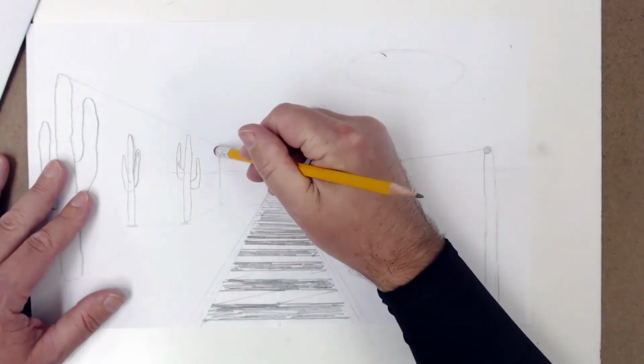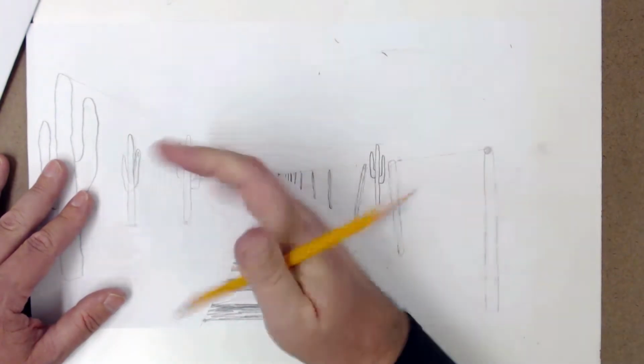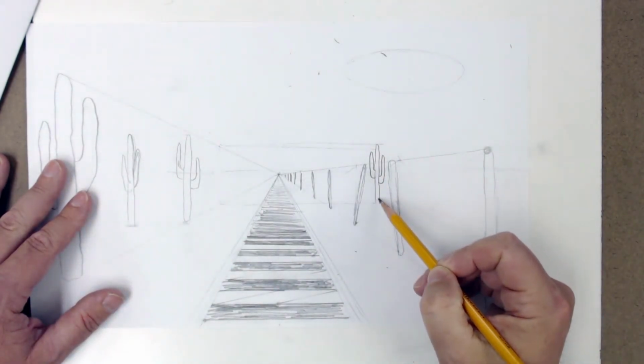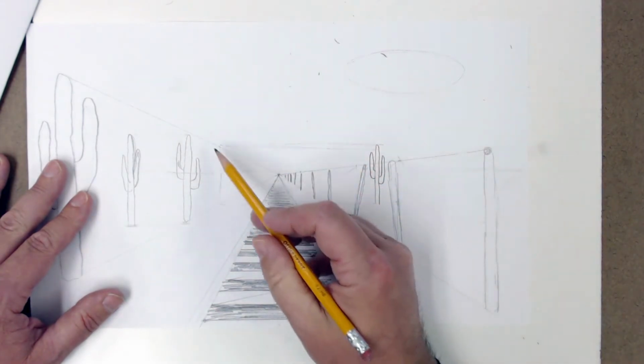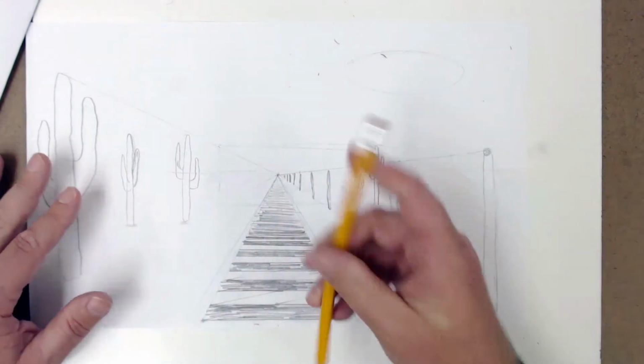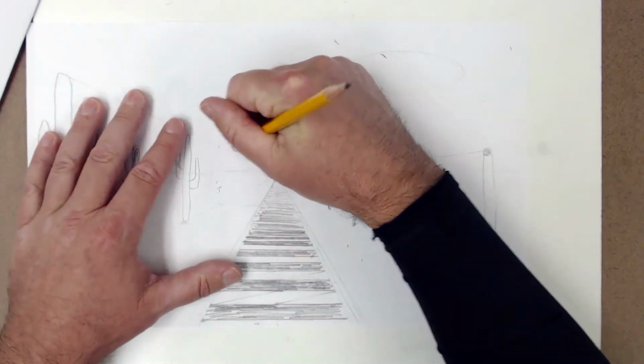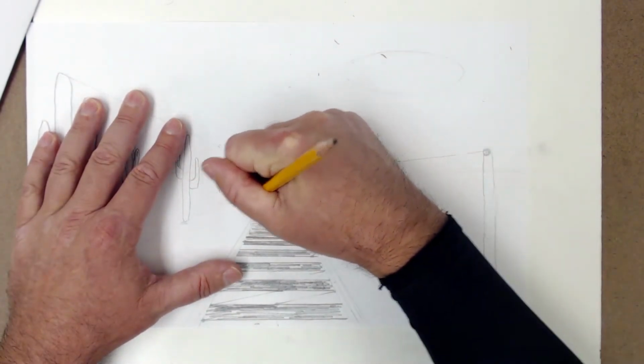Okay, and so this cactus over here is the same height as it would have been if it was over here, right? Are you getting it yet? Here, I'll do just a couple more.